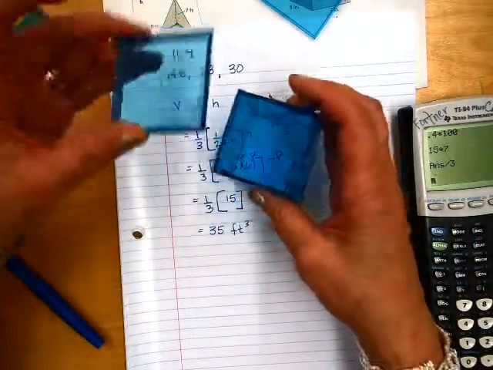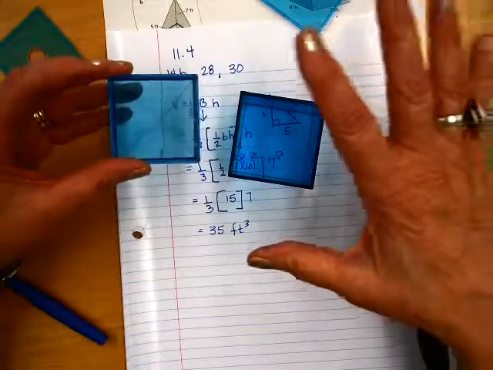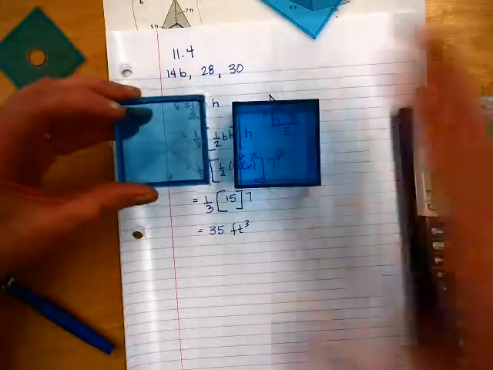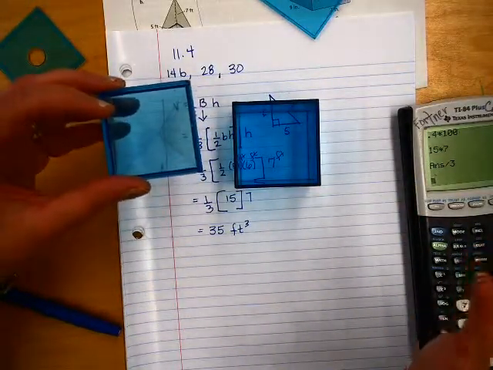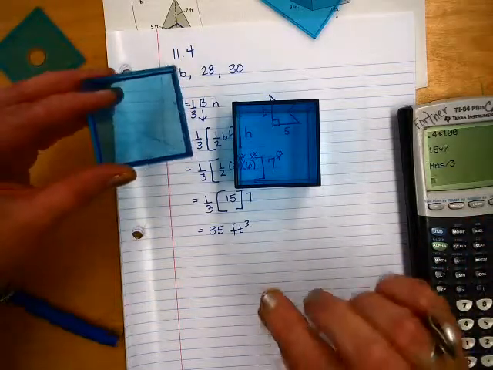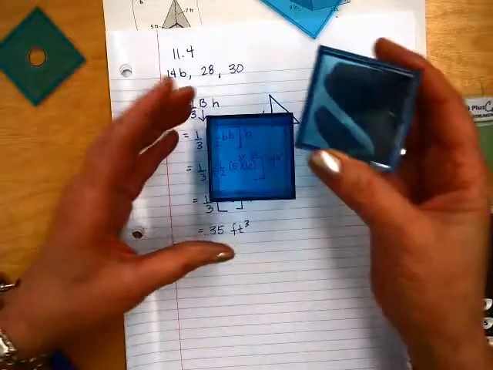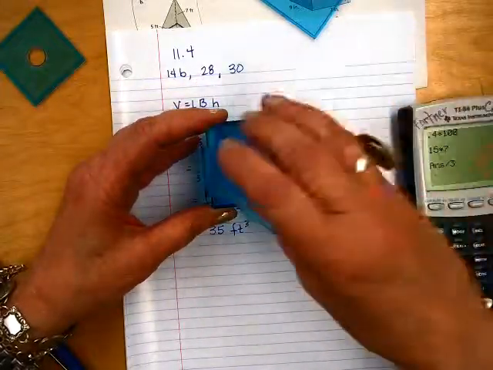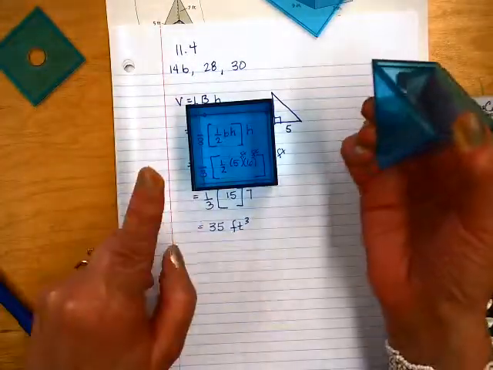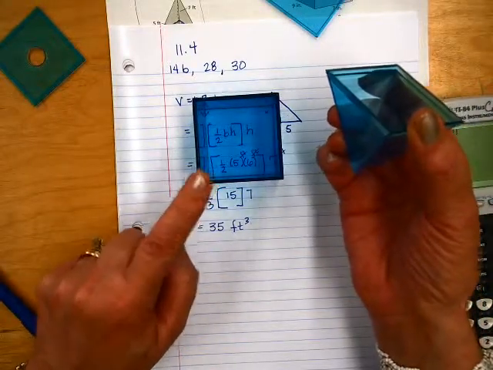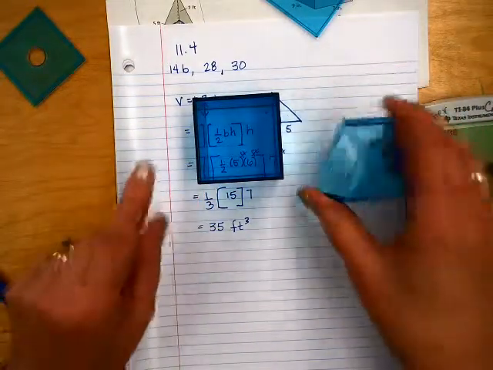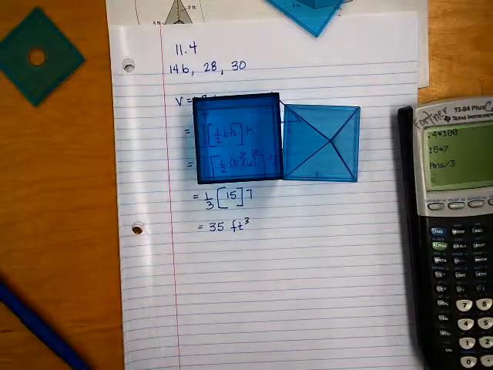So if you're teaching, you remember you're taking math for teachers, this is a great volume exercise. Have some rice one day in your class and have your shapes and let them fill this up and realize that it takes 3 of these, and then you can conclude that this is 1/3 the volume of this.